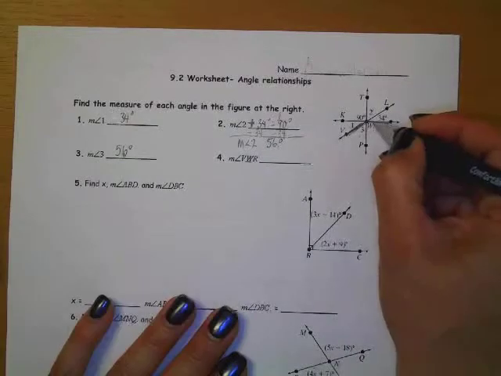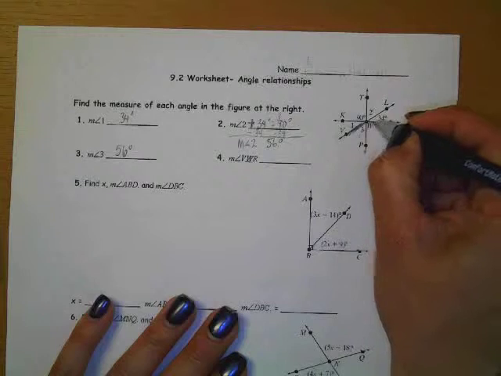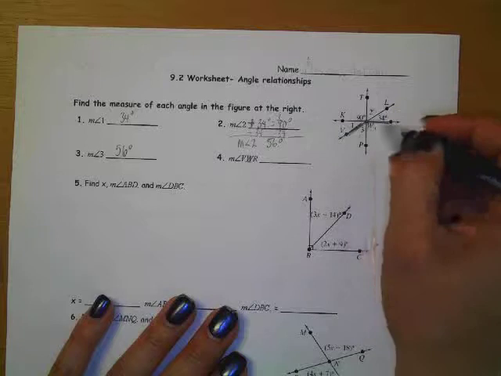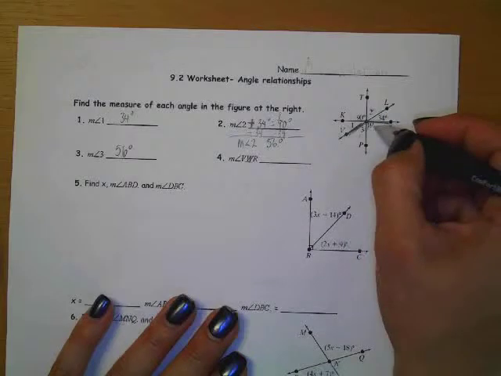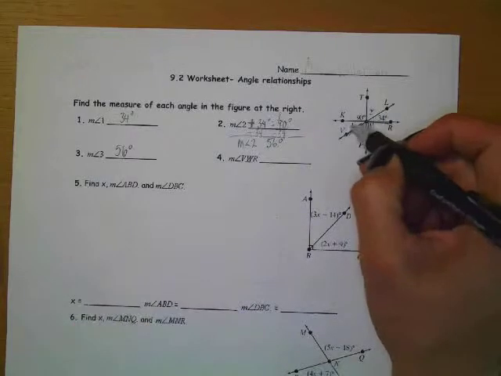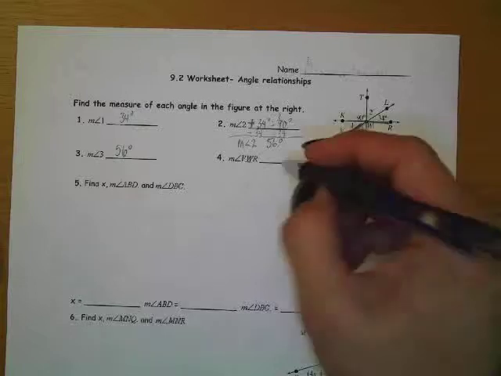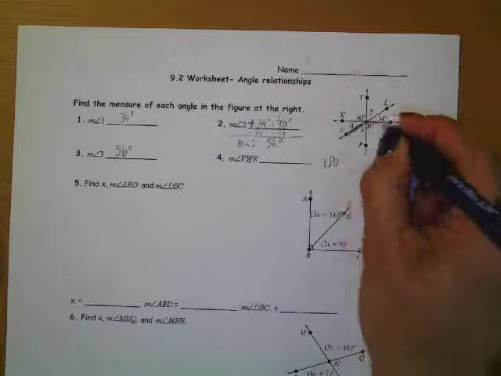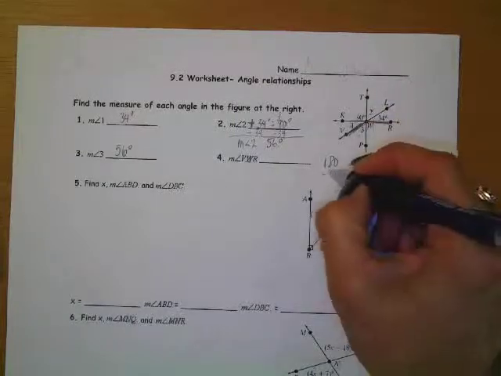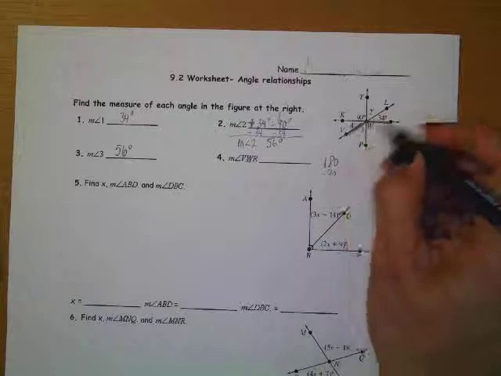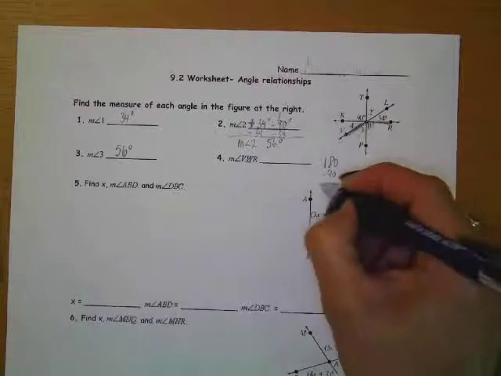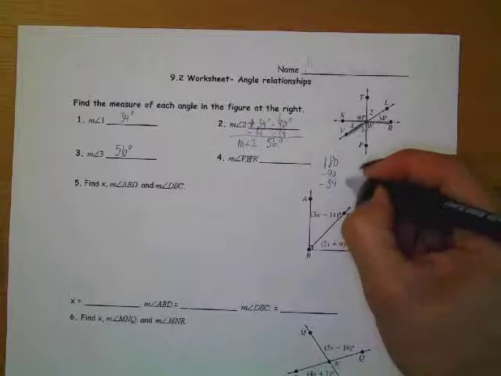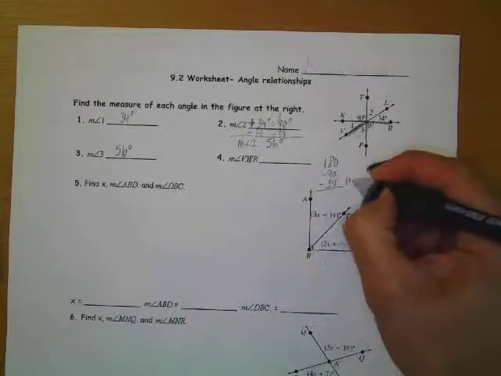So what I could do is figure out that the flat line right here is 180 degrees, and the measure of angle 1 is 34 degrees. So I could take 180, which is the measure of a flat line, and then take away the 90, and then take away what I already know, which is 34. And then what I would get is 146 at the end.